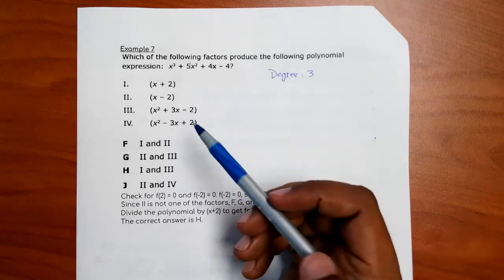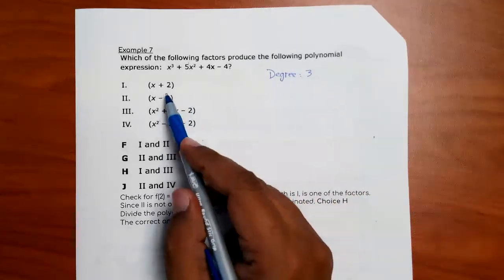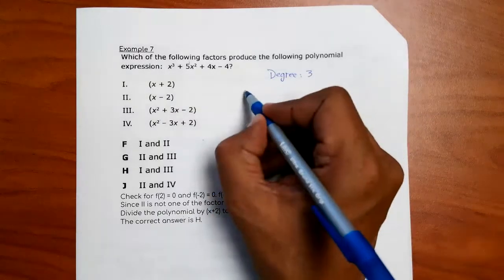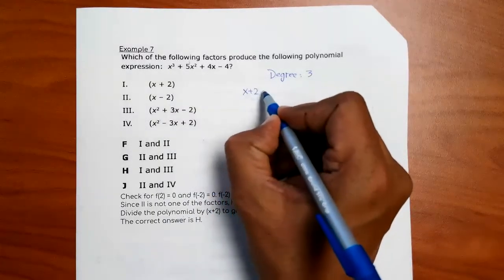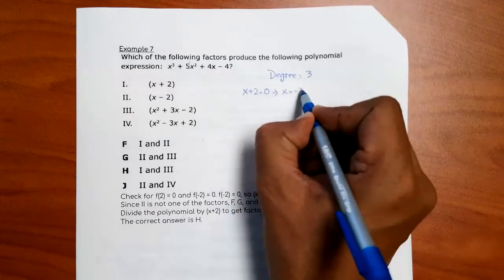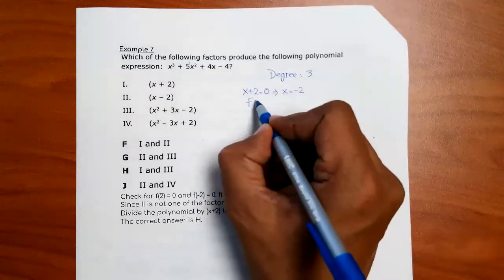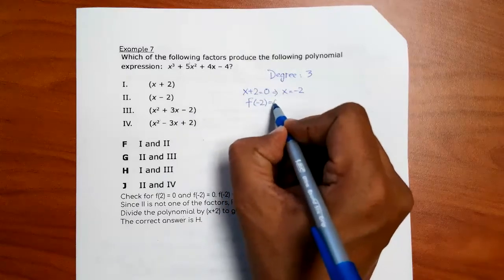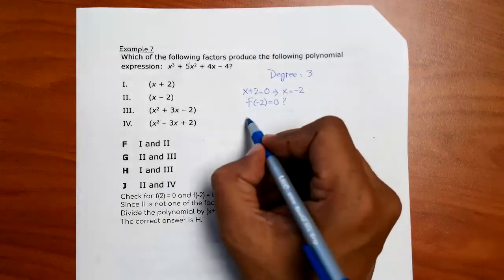Okay. So first of all, when we say x plus 2 may be one of the options, let's take this as x plus 2 equals 0. So x is equal to negative 2. Do we have f of negative 2 as 0? Let's check.